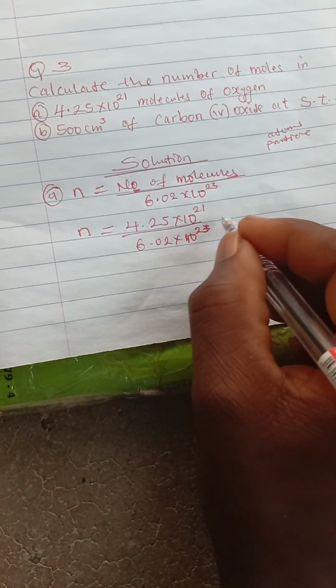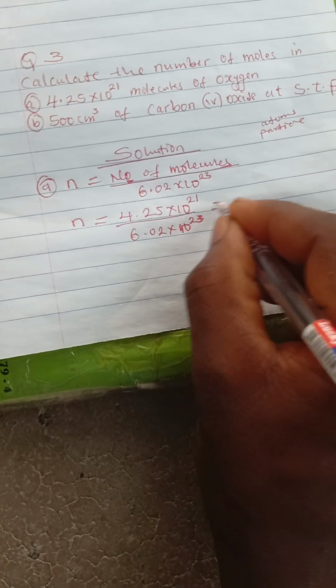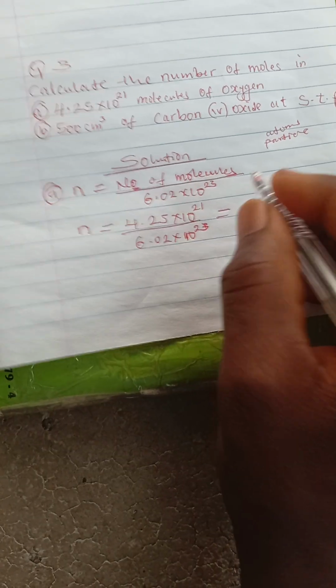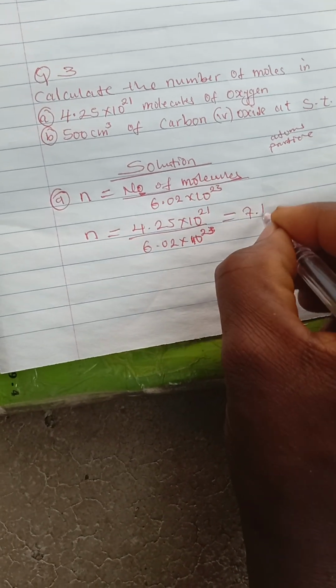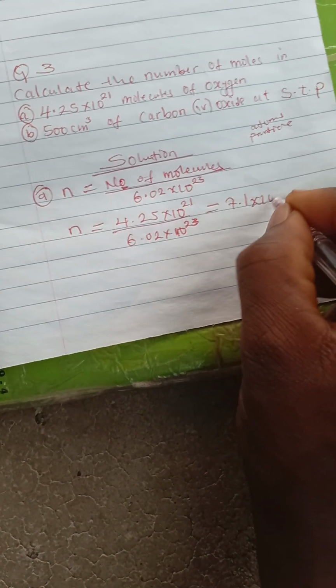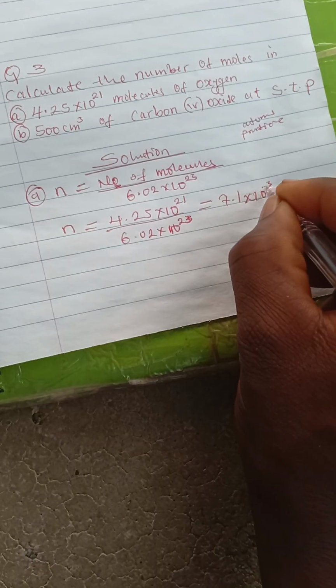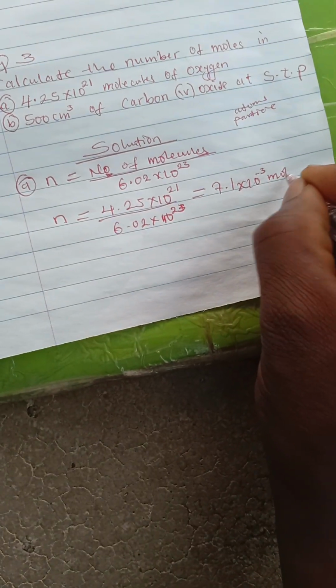If you divide this properly, you will obtain 7.1 times 10 raised to the power minus 3, and it is in moles. That is your answer.